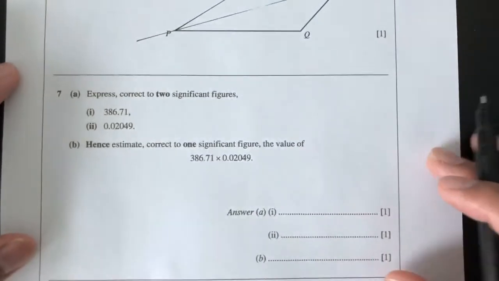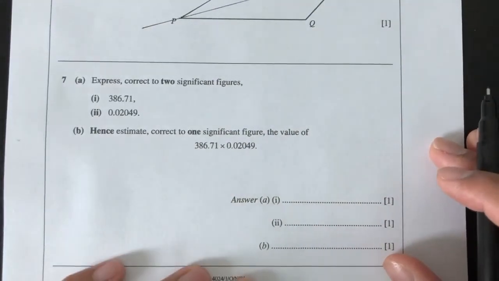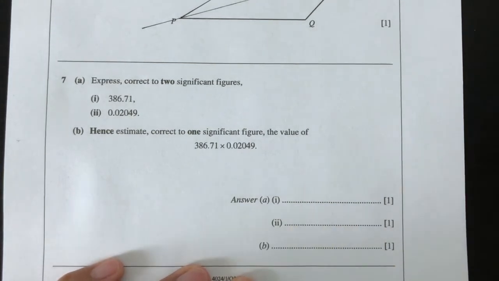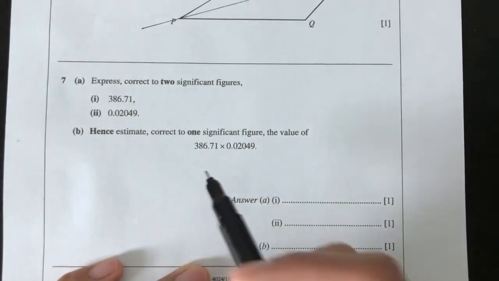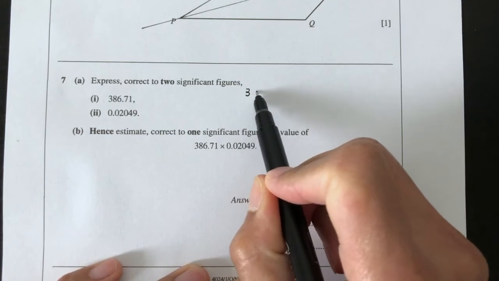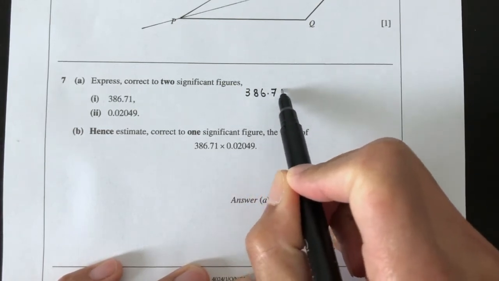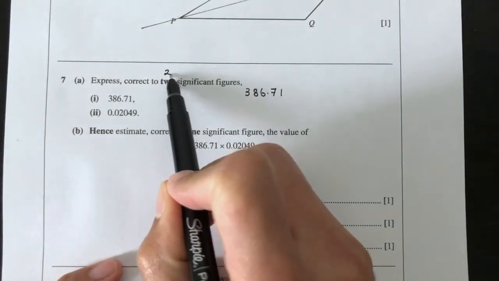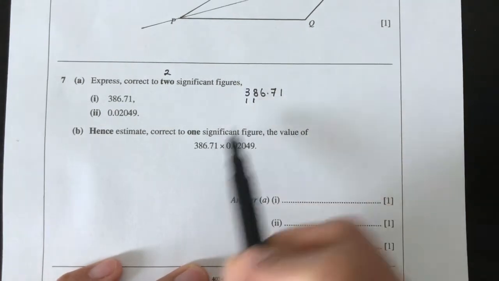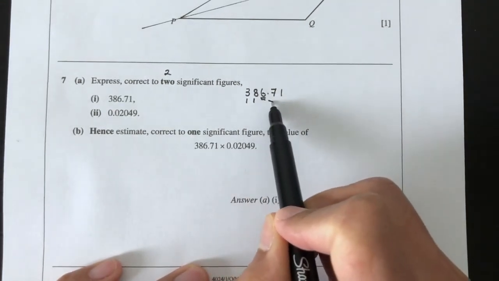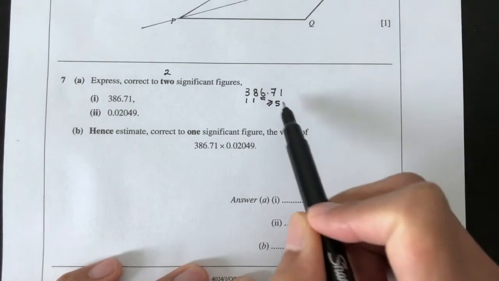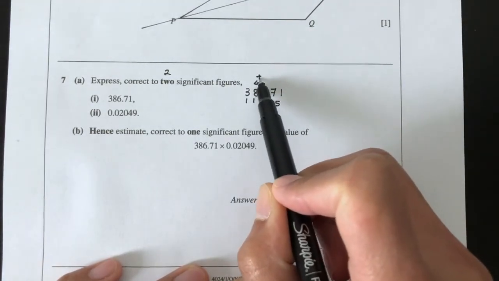Now let's move on to question number 5. We have to express these numbers correct to 2SF. So let's have a look at them one by one. So first one, we have 386.71. For 2SF, we first leave the two numbers alone, and check whether the next number is more than or equal to 5. If yes, we have to add 1 to the first two.